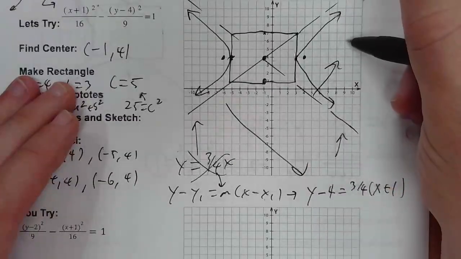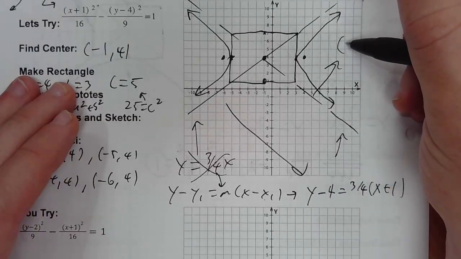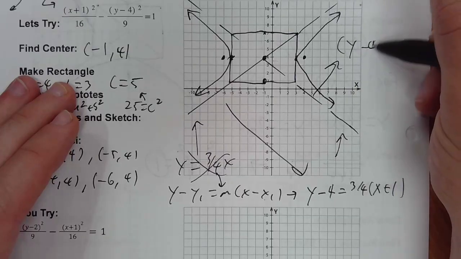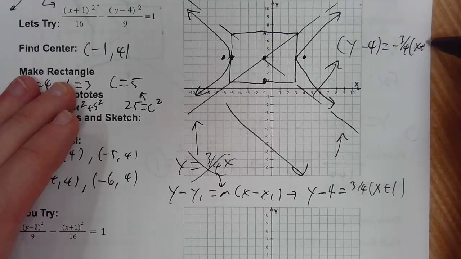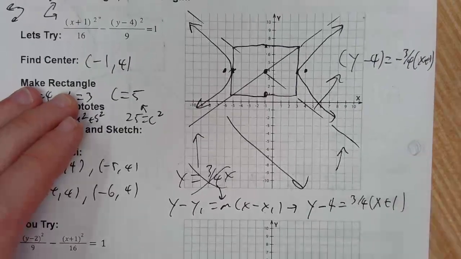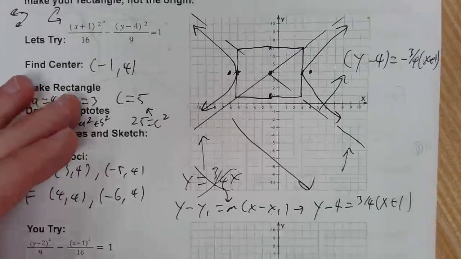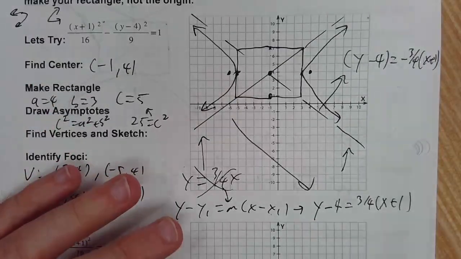And this one similarly would be y minus 4 equals negative 3/4 (x plus 1). Okay. I will do another example of that just so it's super, super clear. But I hope that made some sense.